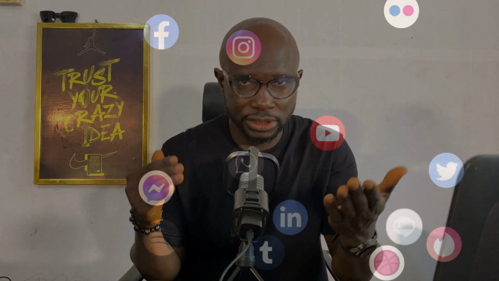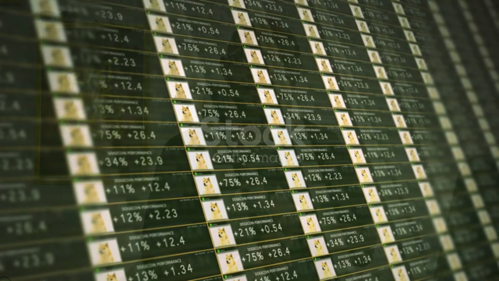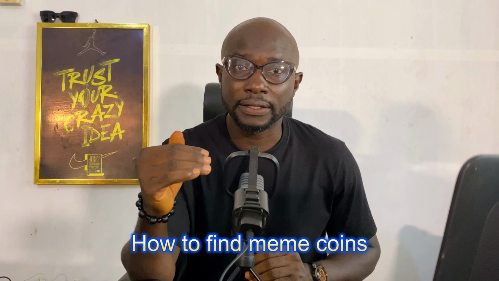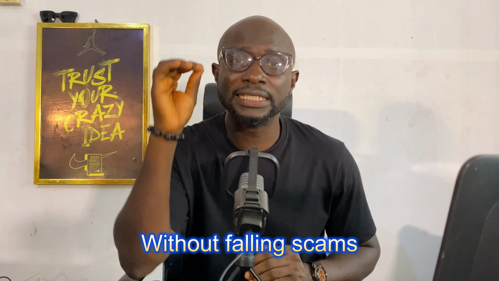Before we start, let's understand what meme coins are. A meme coin is a cryptocurrency created mostly for fun or community hype, just like internet memes. Some get popular fast because of social media. An example is Dogecoin. It started just as a joke but became famous when communities supported it. But be careful, many meme coins can also lose value quickly or even disappear. That is why today's strategy focuses on safety first, how to find coins that look promising without falling for scams.